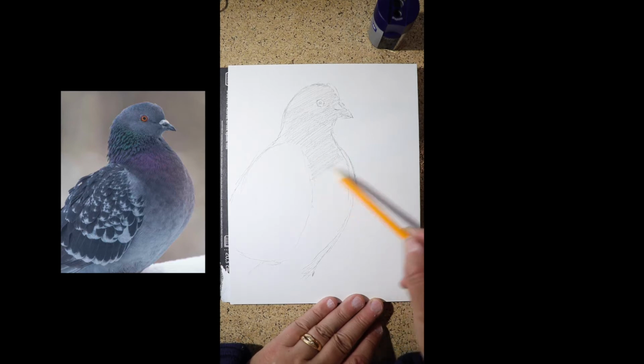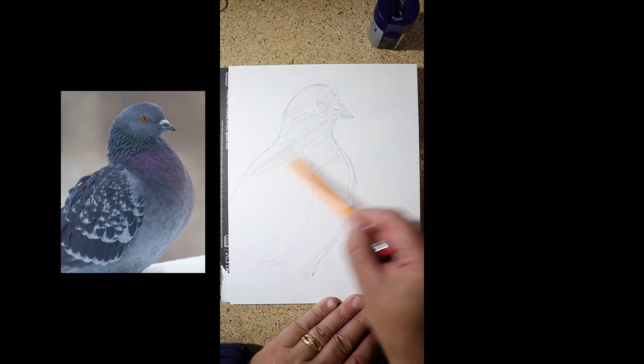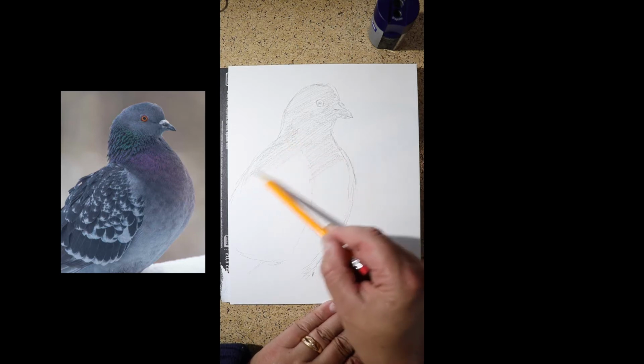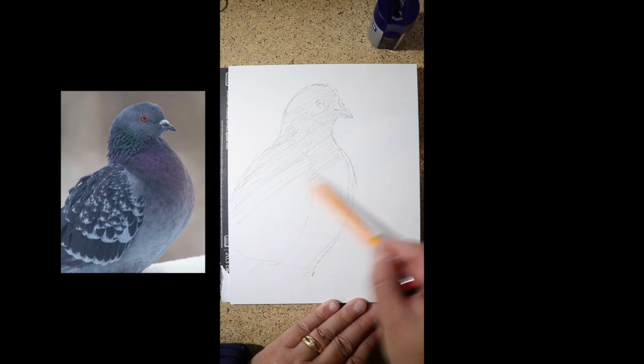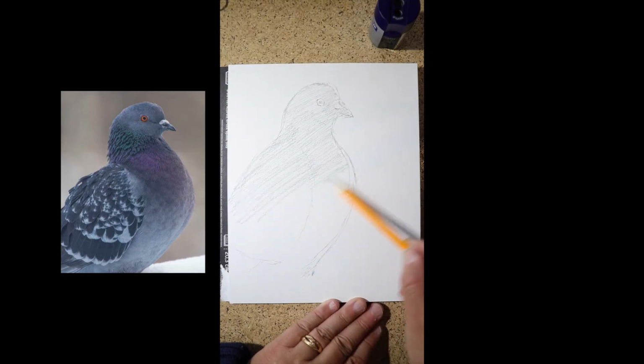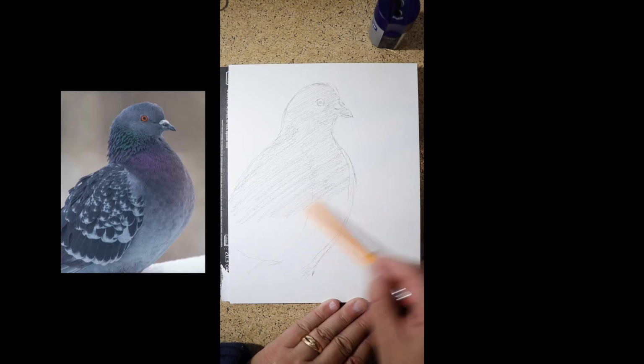Just move your pencil back and forth. We're not going to be too precious about it. We're just going to try and get a fairly even tone down first with our pencil.